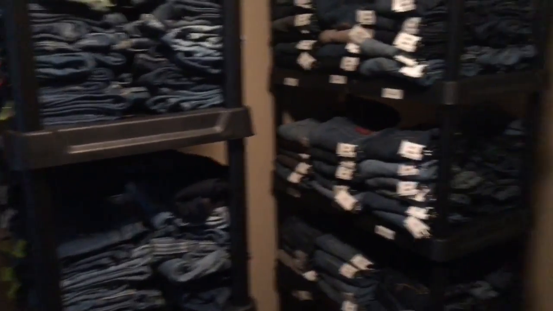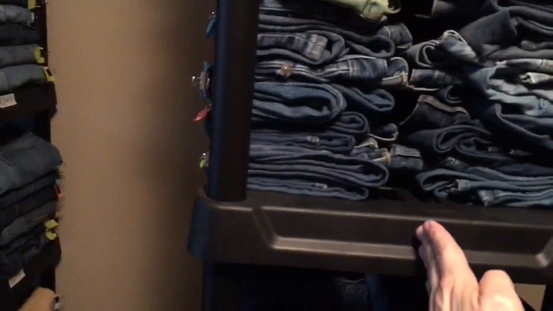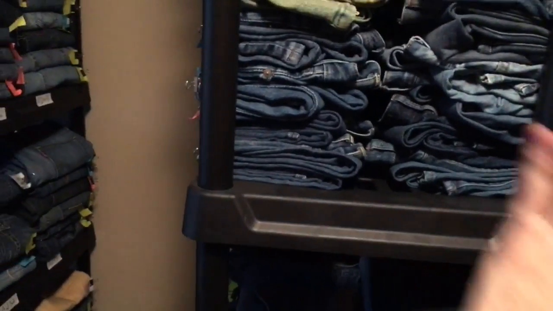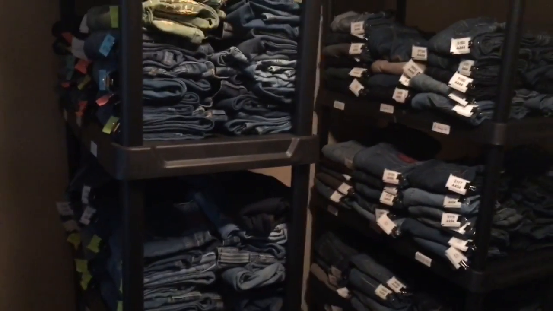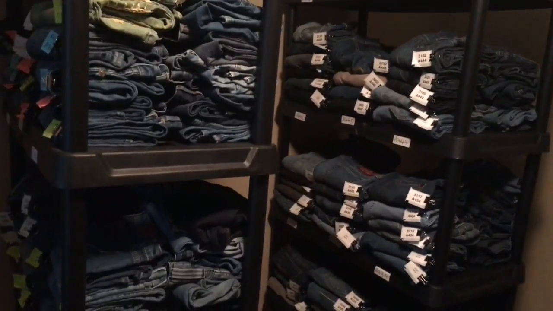So having them up against a wall, if these were shallow, like just half this deep, and you could put them right up against the wall, that would be fine. But the problem with that is they would be so narrow, they'd be very easy to topple over, especially when you've got this much weight on them.